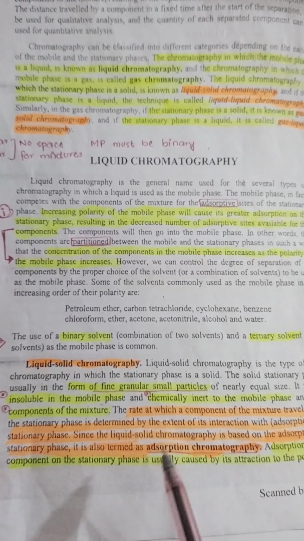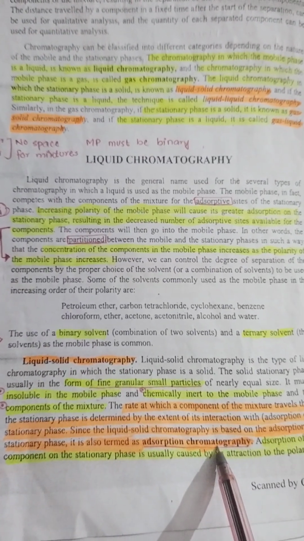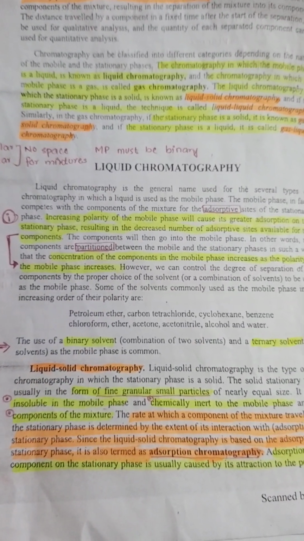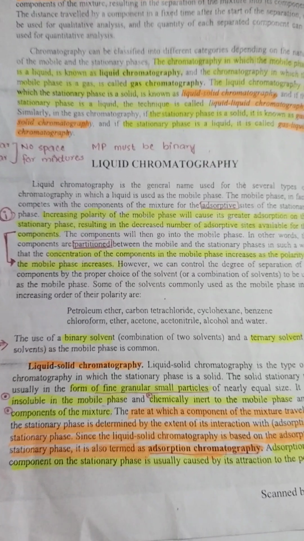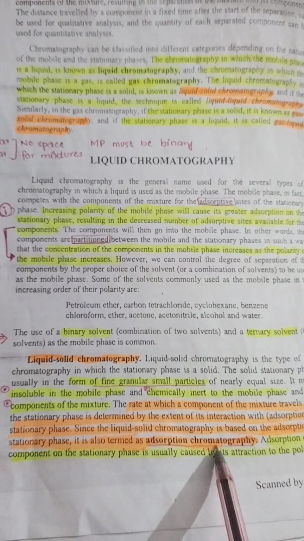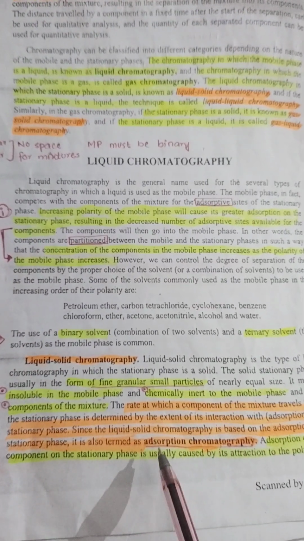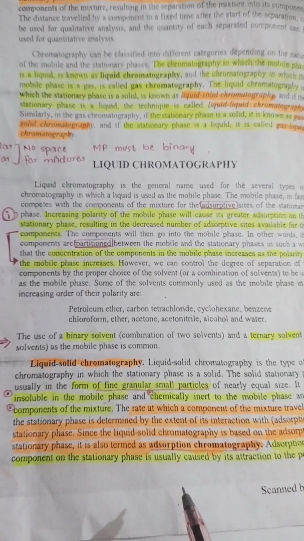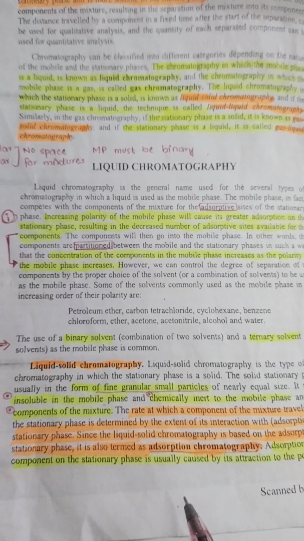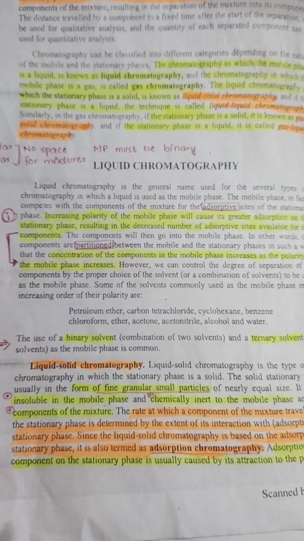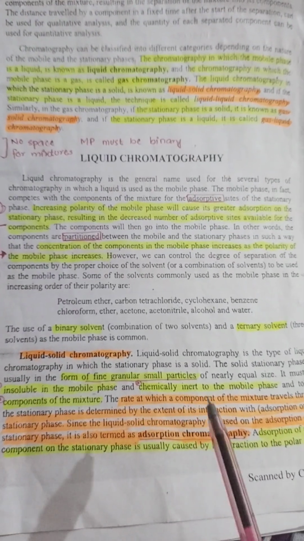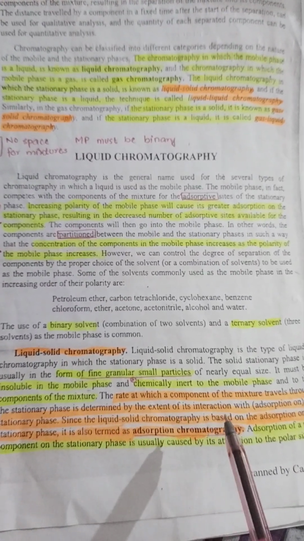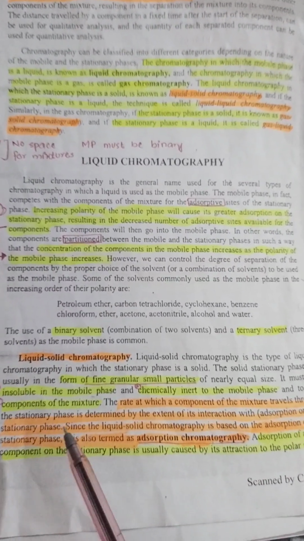Now, why is it called adsorption chromatography? Because the same phenomenon of "like dissolves like" is applied here. Our stationary phase is polar. If our component is polar, it is tightly bound to the stationary phase. The rate at which a component of the mixture travels through the stationary phase is determined by the extent of its attraction to the stationary phase.